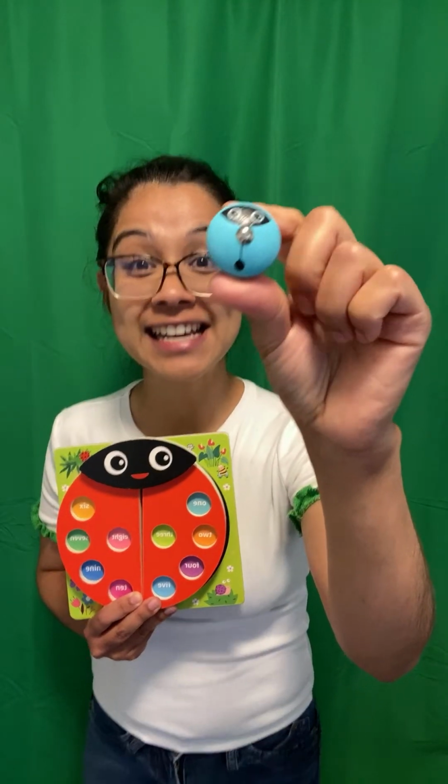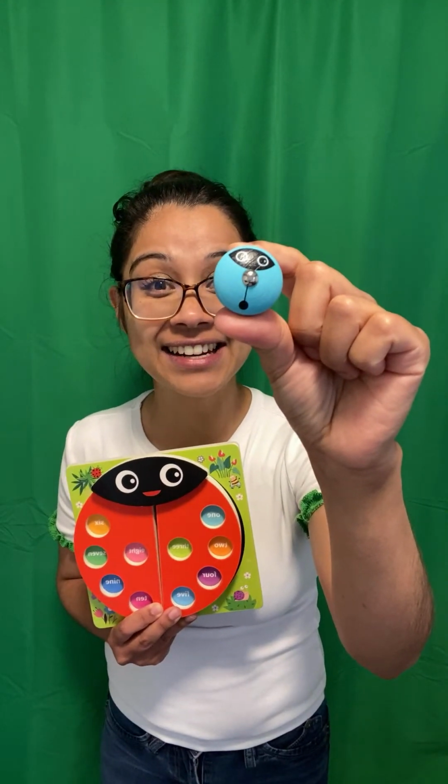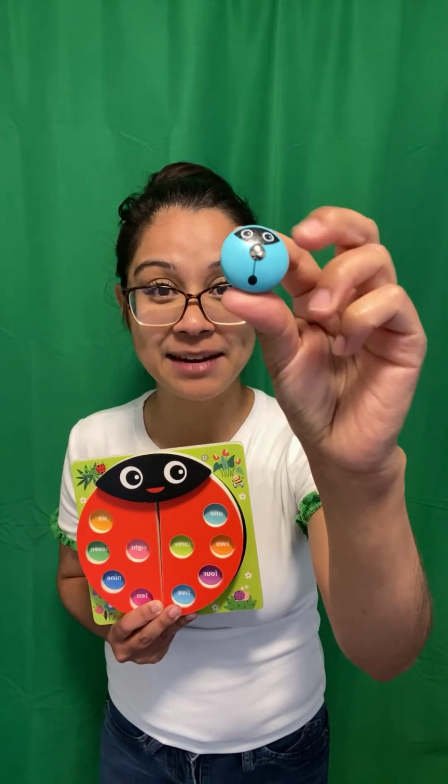Let's turn it around. Yes, it's a little ladybug. And this ladybug has one little dot right there because it represents the number 1. Look at that. And this little ladybug is in light blue. Let's put it back. All right.